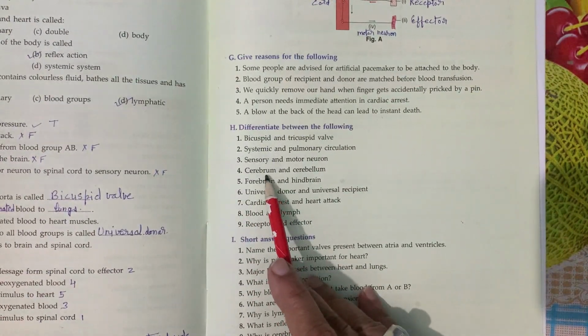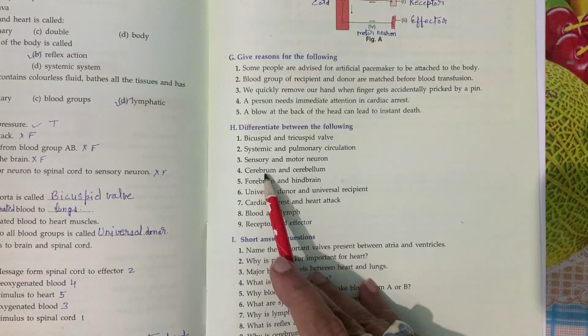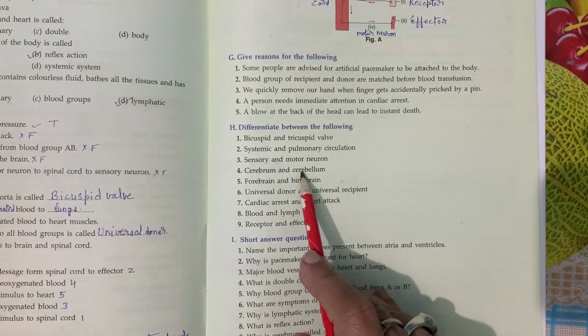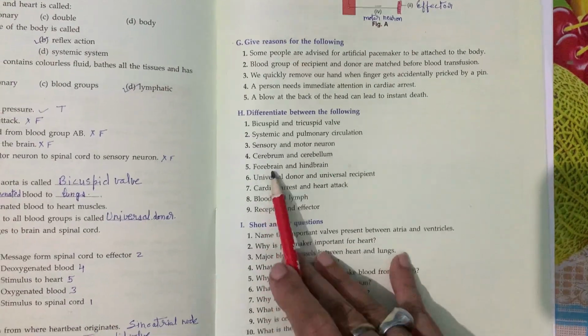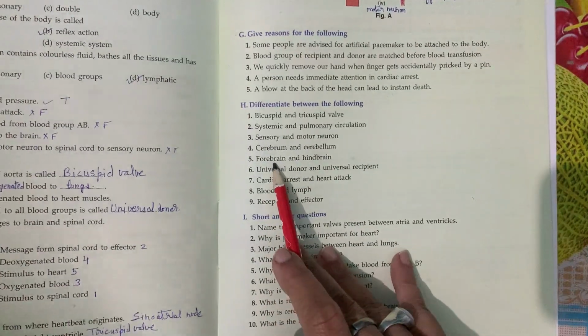Cerebrum is the forebrain; it is the center of intelligence, thought and memory. Cerebellum controls coordination in the body and the muscles. The forebrain consists of the cerebrum.